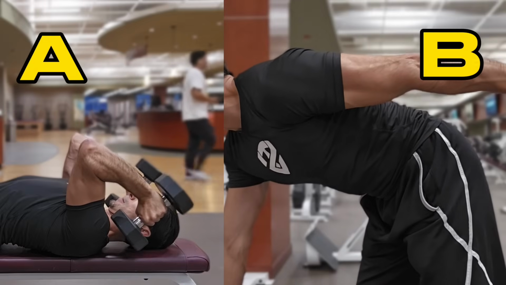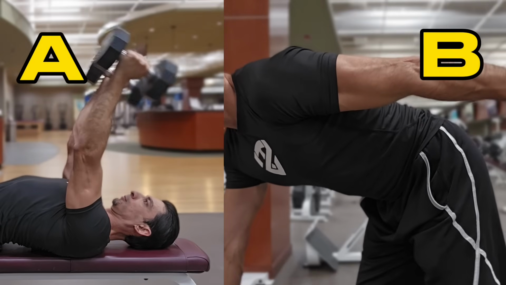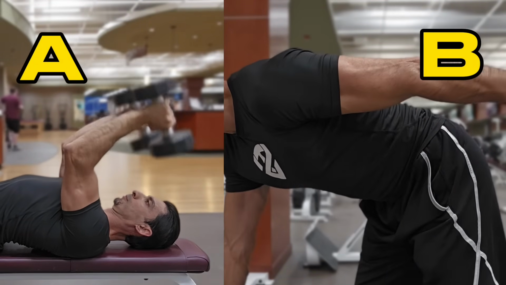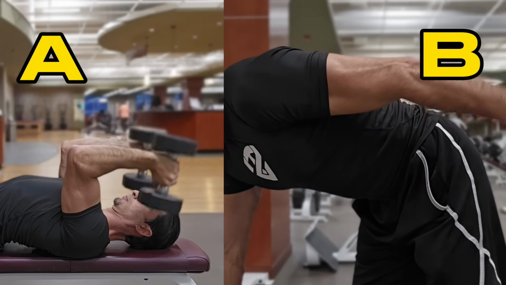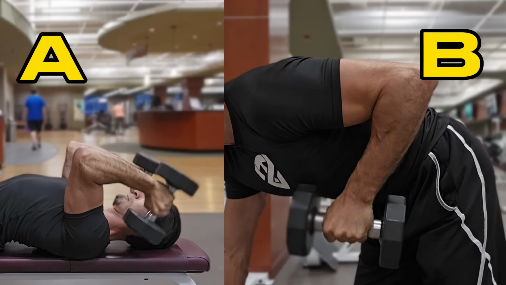Here is an example. During exercise A, the resistance curve is such that it loads the triceps more when the elbow is bent and the triceps is elongated, and loads it less when the arm is extended straight and the triceps is contracted. This matches the strength curve of the muscle.